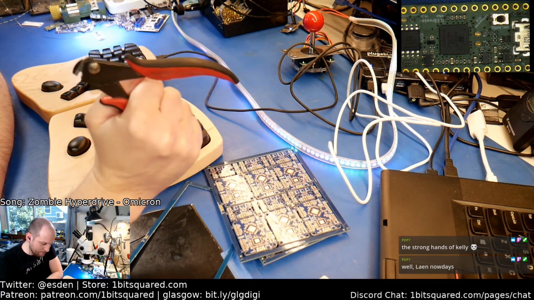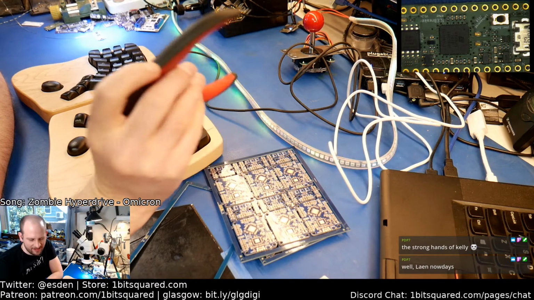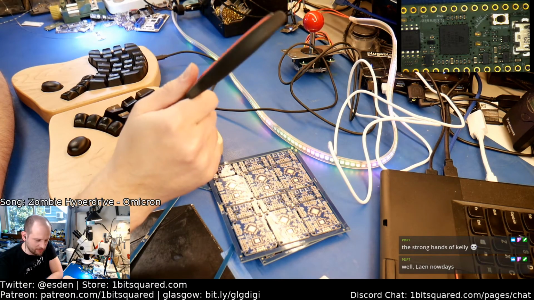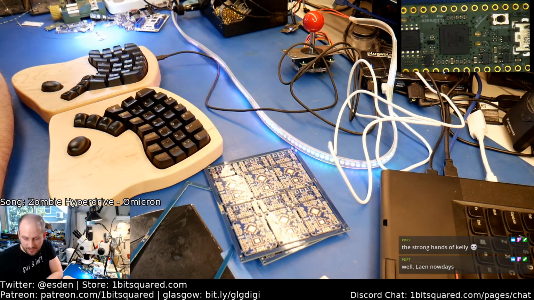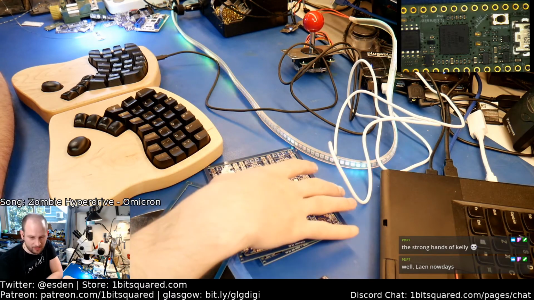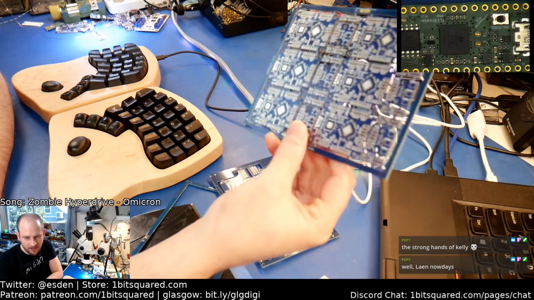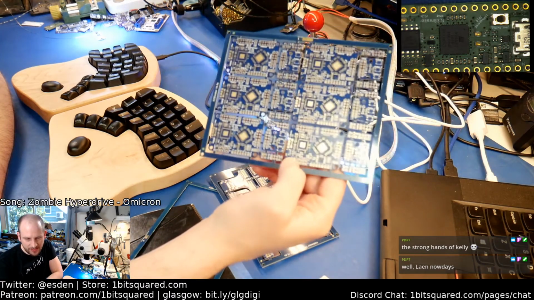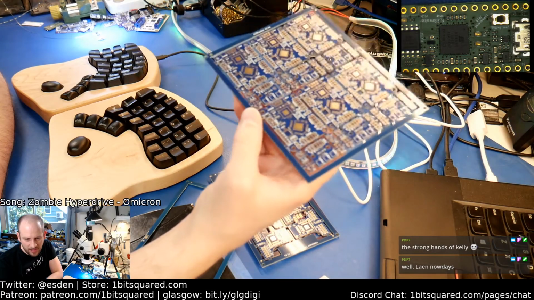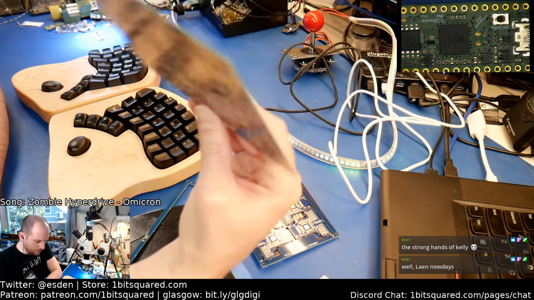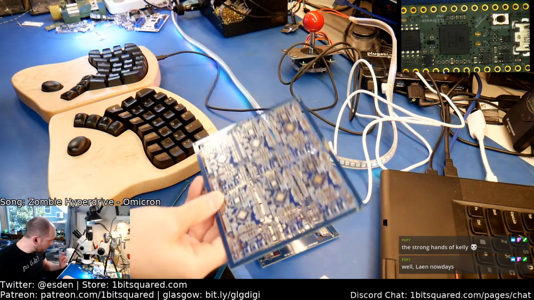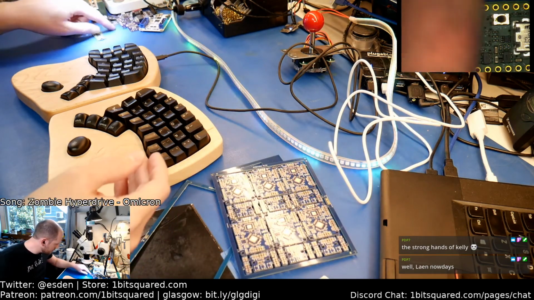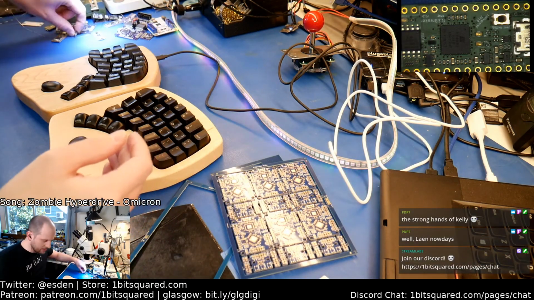So anyways, it really depends on the manufacturer. Some PCB manufacturers or assemblers also break out the panels using a CNC router.